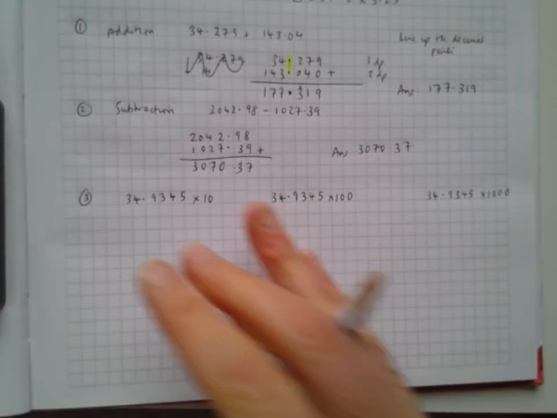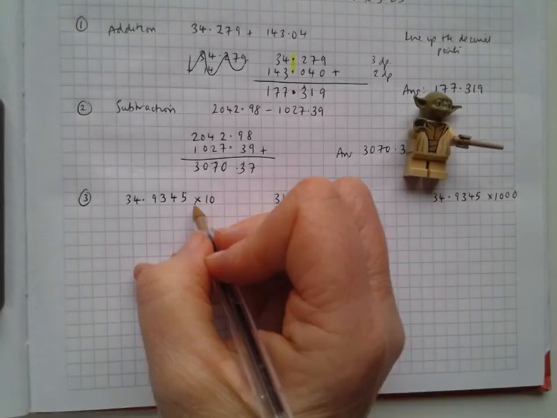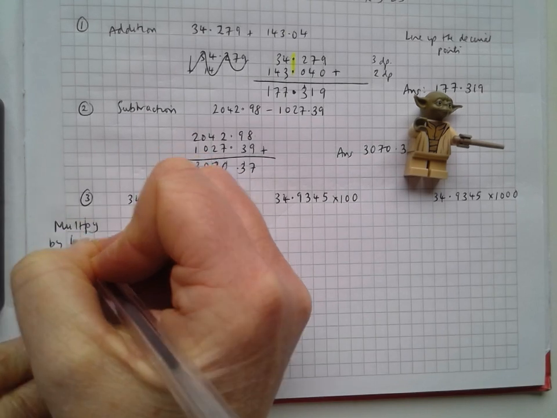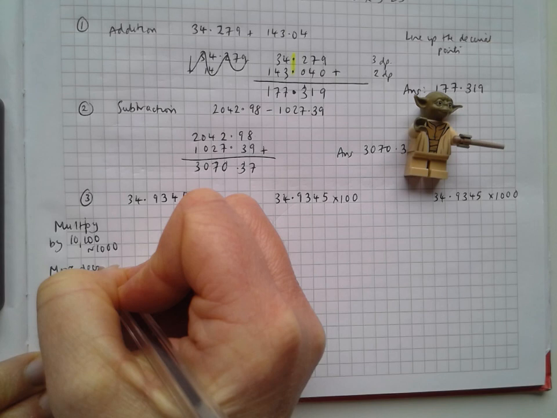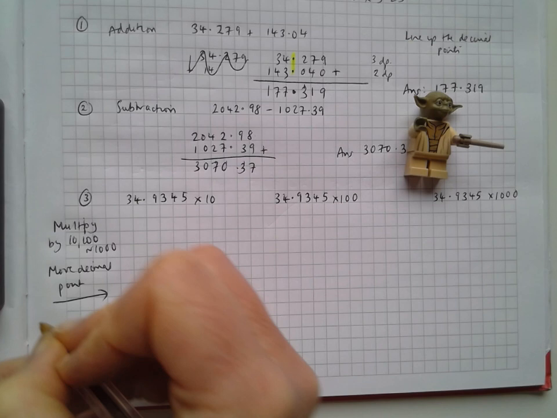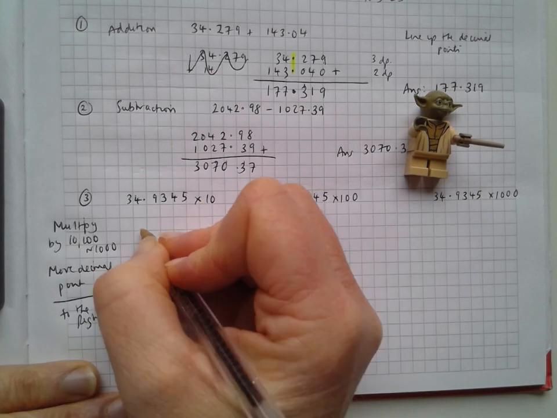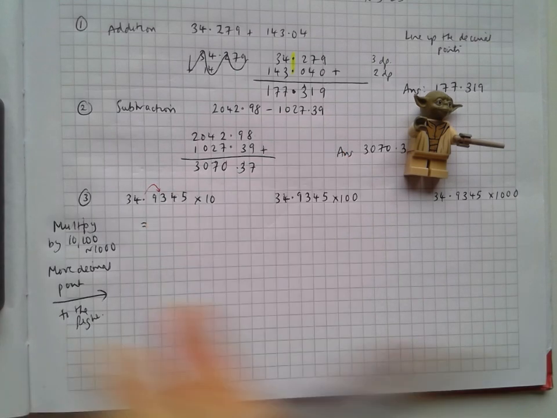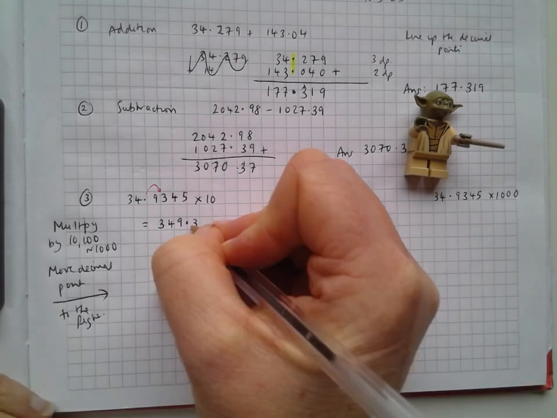Okay, so multiplying by 10, when we multiply by 10, 100, or 1000, we move the decimal point that way. Okay, so to the right. So multiplying this by 10, we're going to move the decimal point 1 place to the right. So that is going to become 349.345. 10 by 34, yeah, it's about 340, that makes sense.